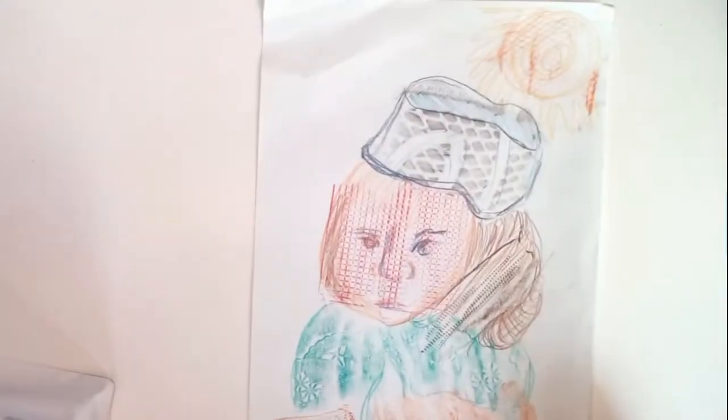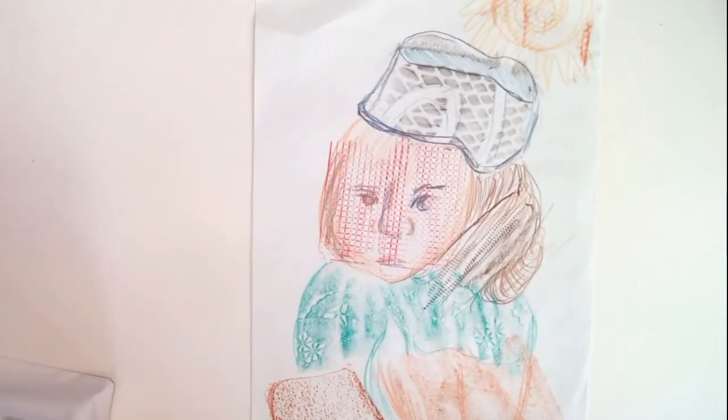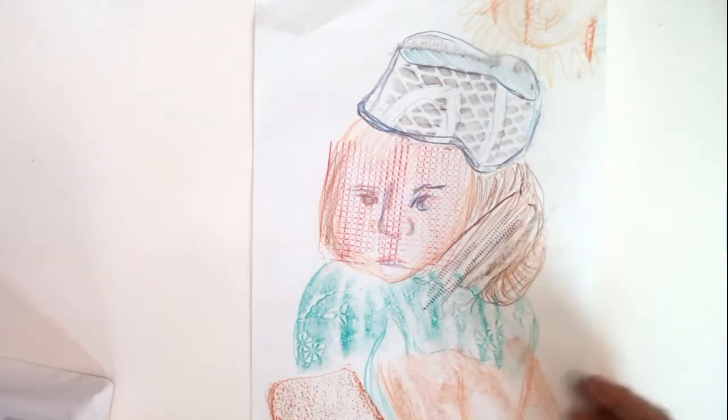Here are a couple that I've played with. This is a crazy lady with her toast. I just did all these shapes and colors and then looked and thought, oh, I see a woman in there. So I went back in with my crayons and my colored pencils and found this woman.